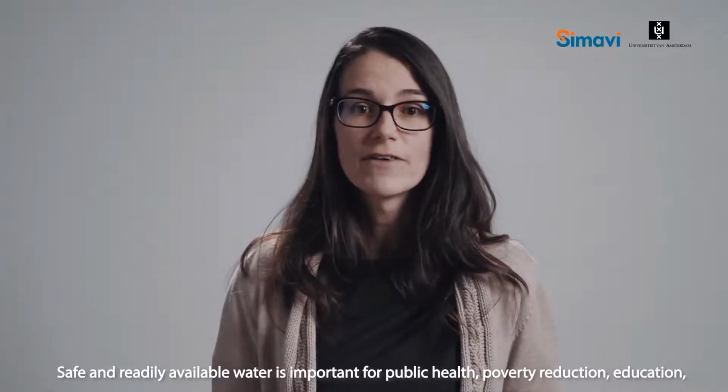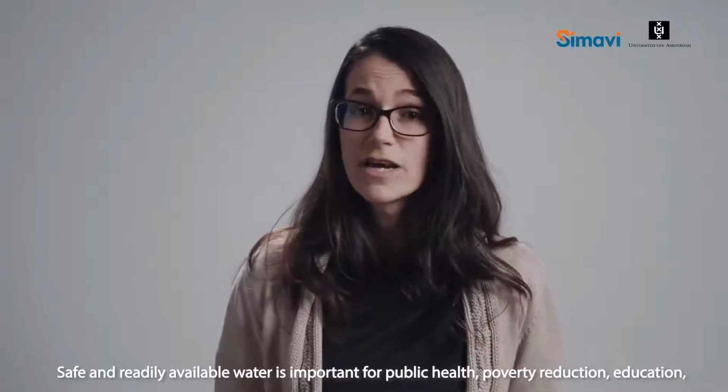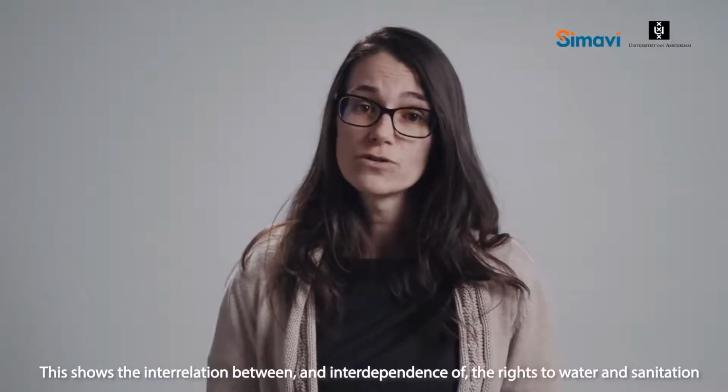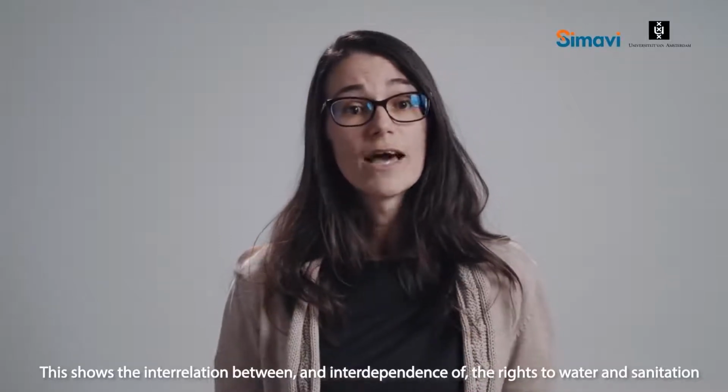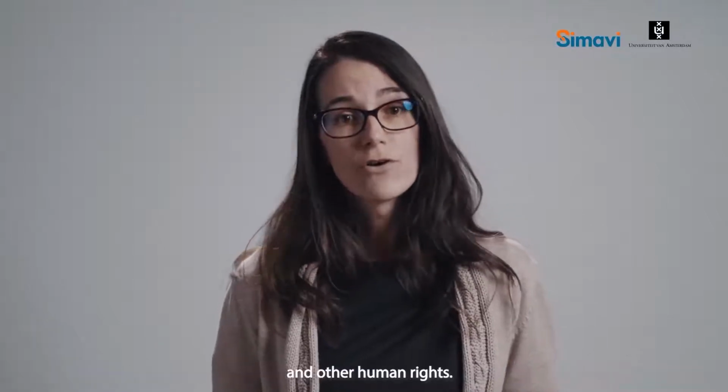Safe and readily available water is important for public health, poverty reduction, education, and food security, among others. This shows the interrelation between and interdependence of the rights to water and sanitation and other human rights.